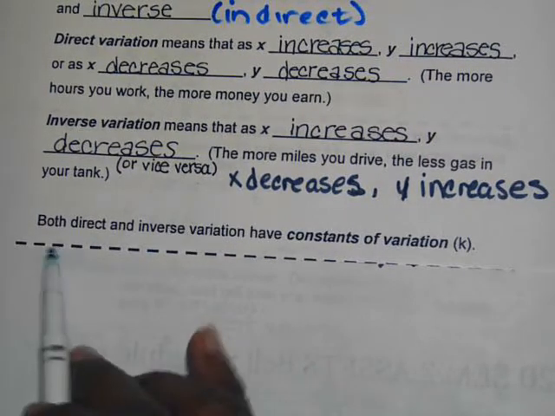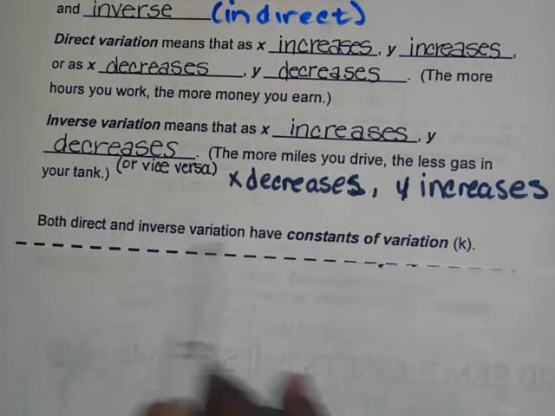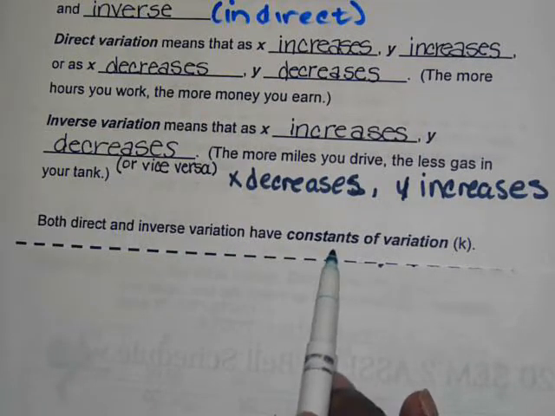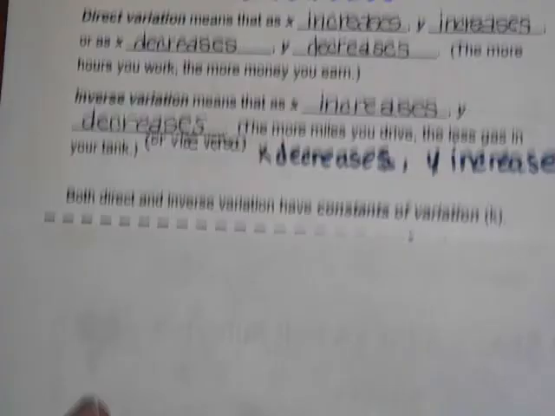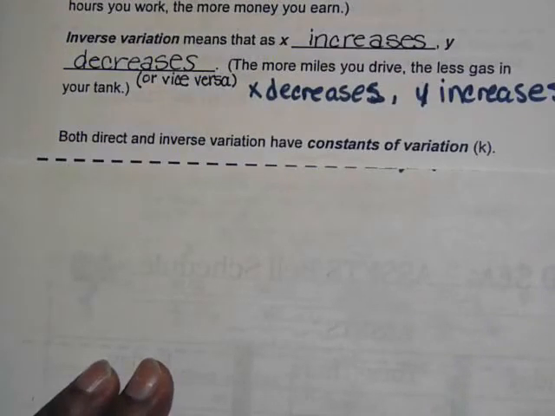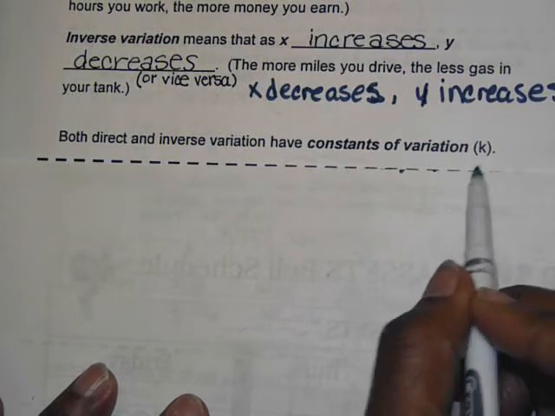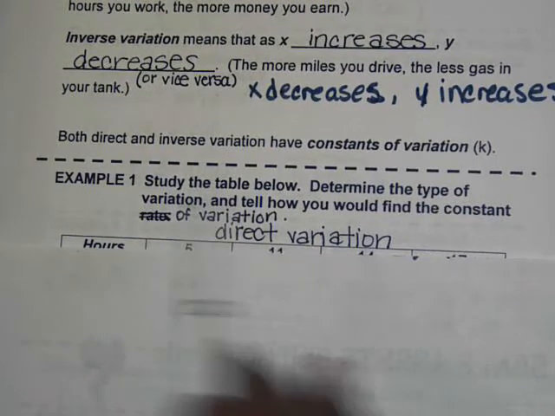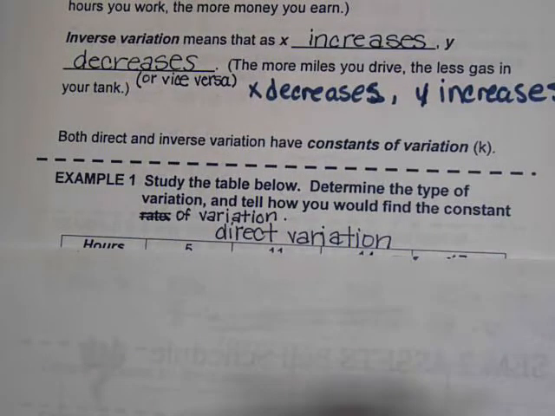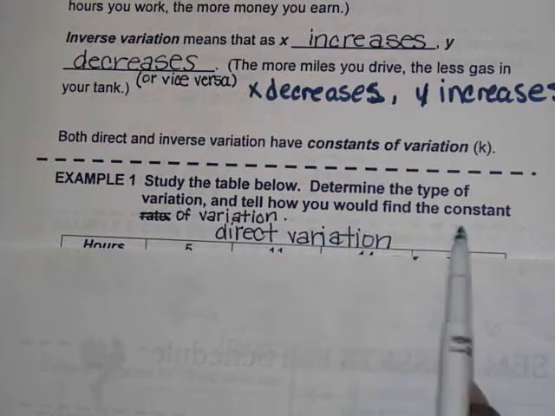Okay. Both direct and inverse variation have constants of variation, which is called k. The variable used for it is called k. All right. So for this one, study the table below, determine the type of variation, and tell how you would find the constant of variation.